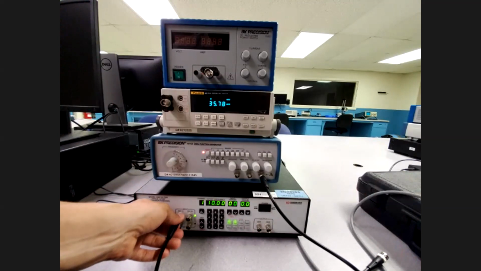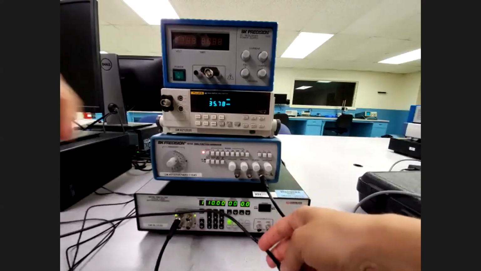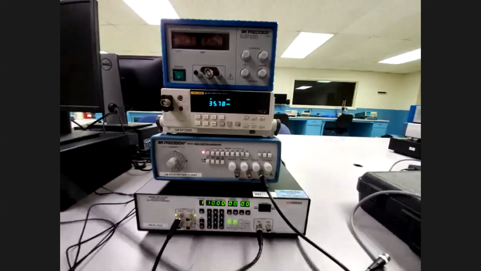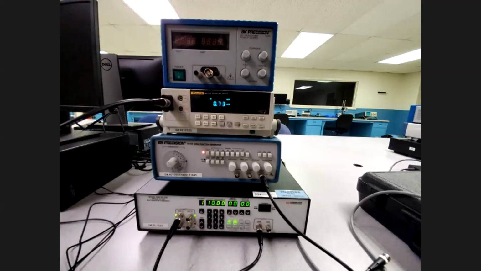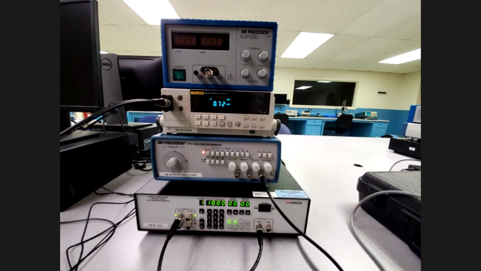Need another cable. So filter signal to the multimeter, and unfiltered signal to the oscilloscope. Okay. Now we have the proper cabling.